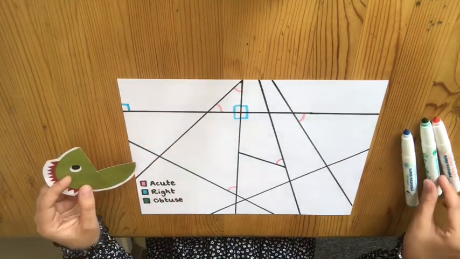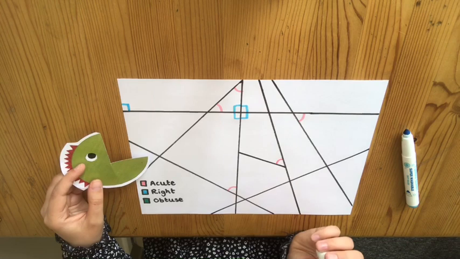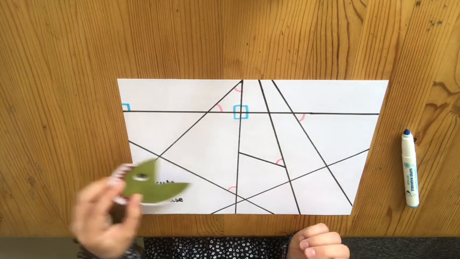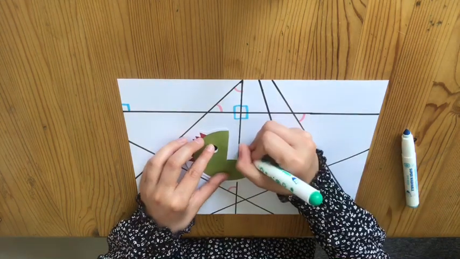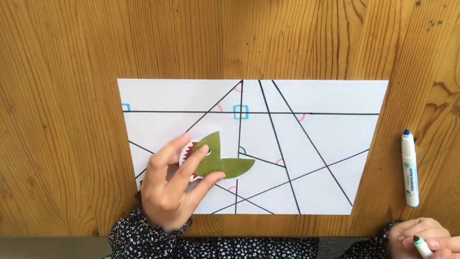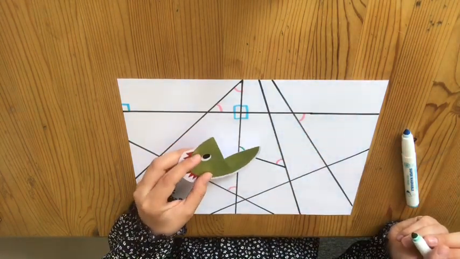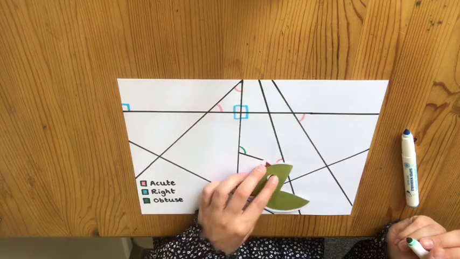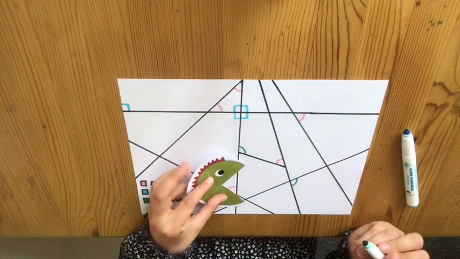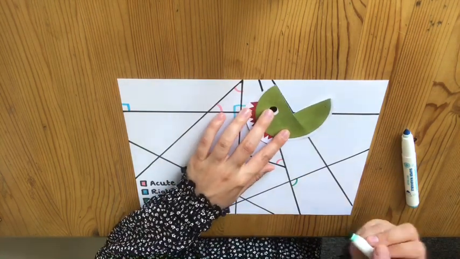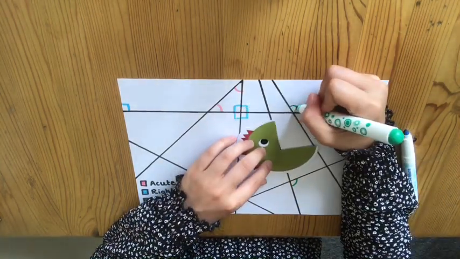And then my last one is green for obtuse. So we know an obtuse angle is larger than a right angle. So we can see here, this angle here is too big to fit inside the monster's mouth, which means it is an obtuse angle. We've got an acute one there. Ooh, this one is just larger than a right angle. Got some here, it's larger.